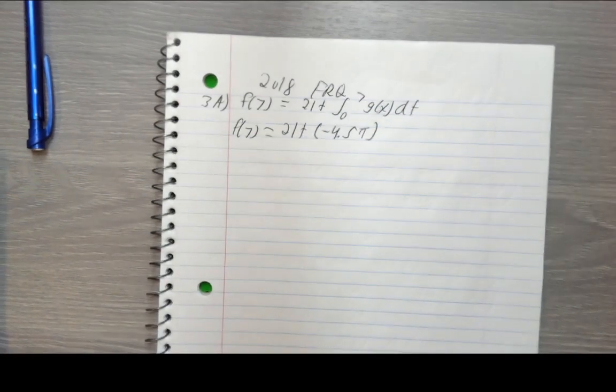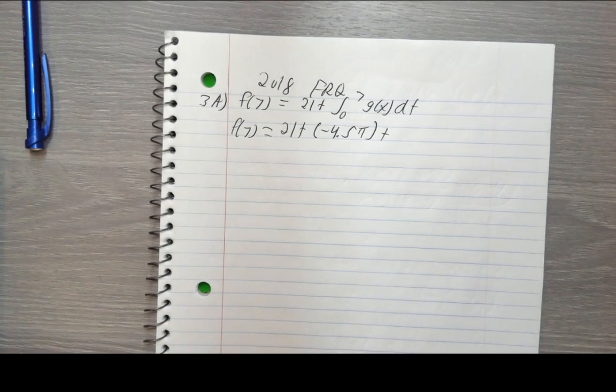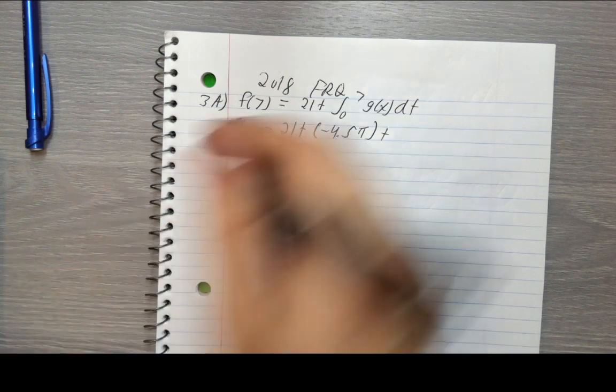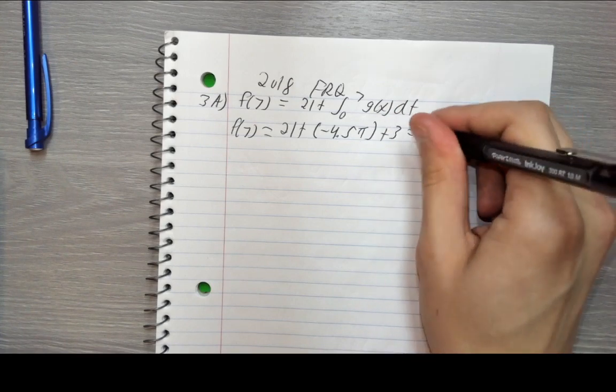And then you have to add the last piece from 6 to 7. So the area under that curve from 6 to 7 is just a rectangle with length of 1, width of 3, or width of 1, length of 3, however you're looking at it. You take that area and that's 3. So you're going to add 3. So 21 plus 3 is 24 minus 4.5 pi.